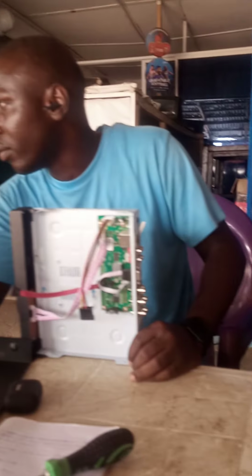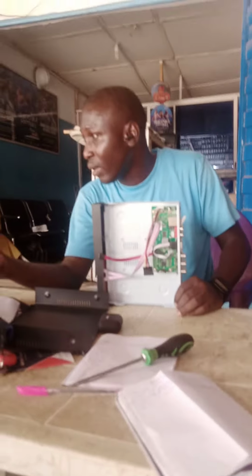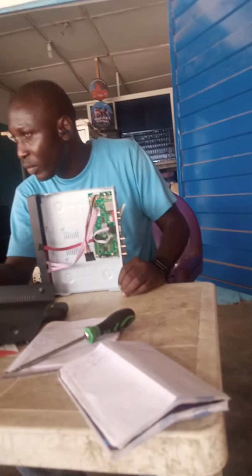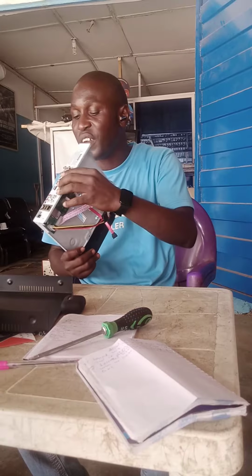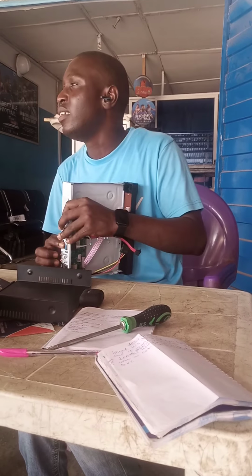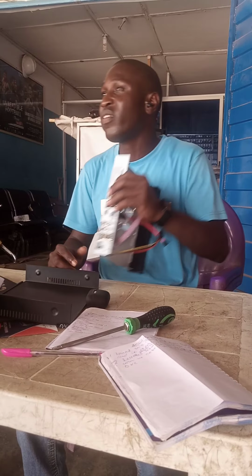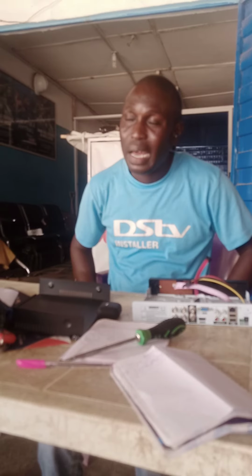It will be either VGA, AV, or RF. The moment you notice that you have a DVR that doesn't have HDMI port, it is an SD DVR. Although most SD DVRs are olden days DVRs. All new and latest model DVRs have high definition.